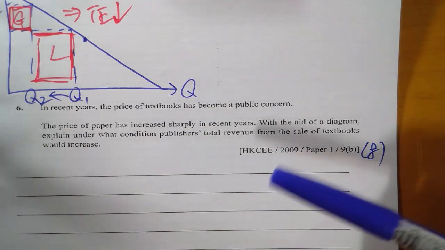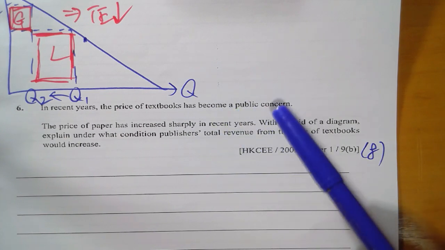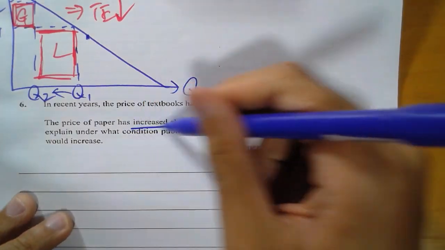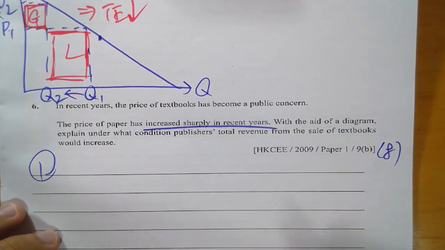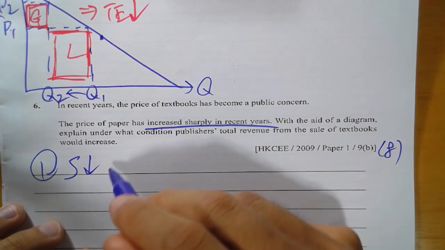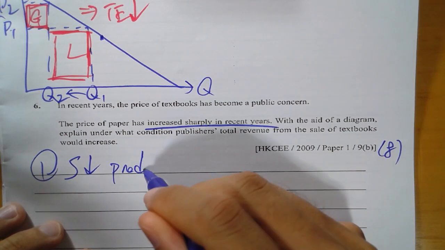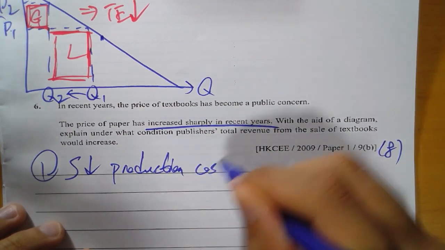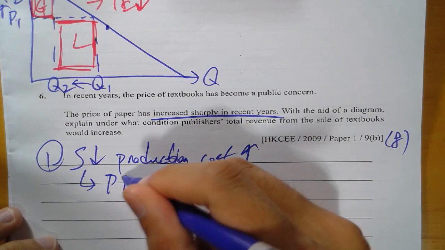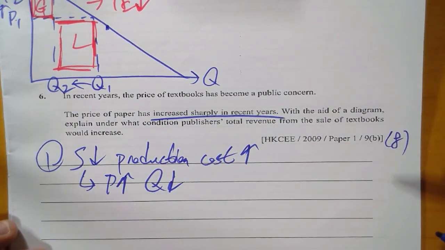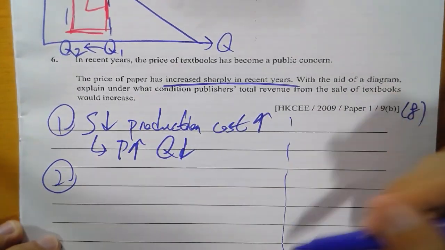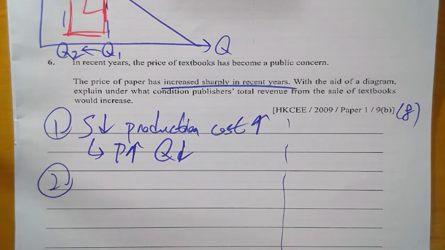Anyway, it says price of textbook has been a public concern. The price of paper increased sharply in recent years. Now, what does it say? Here, you need to state clearly: supply of textbook would decrease because production costs increase. Now when supply decreases, what does it mean? It means that price goes up, Q goes down. 係咪 P 升 Q 跌啦。Now we do our logic first, and then see how we can answer this one.